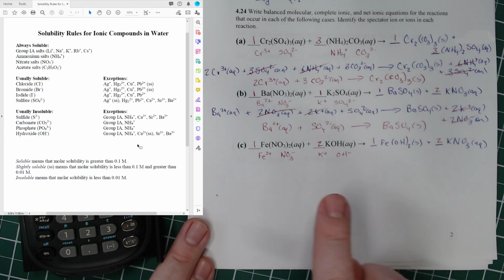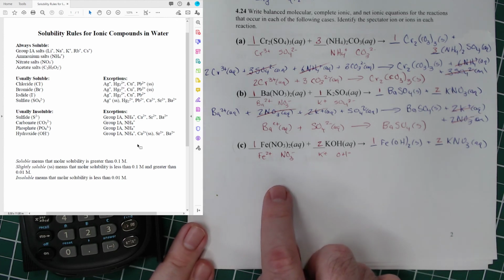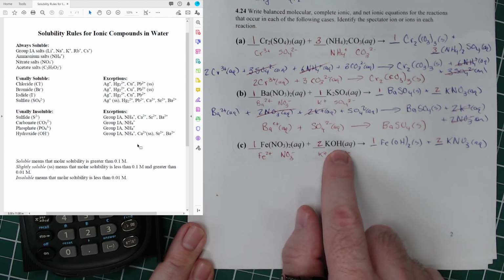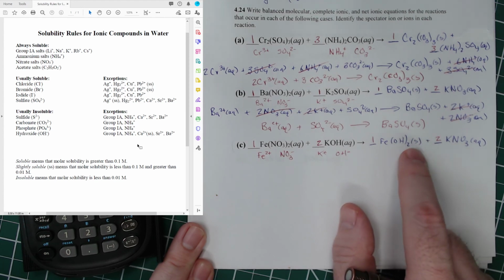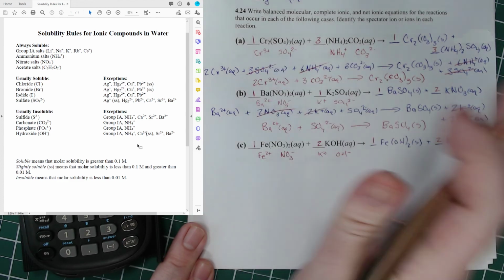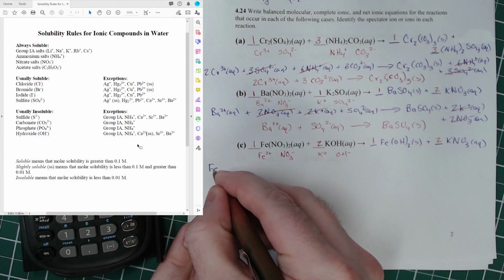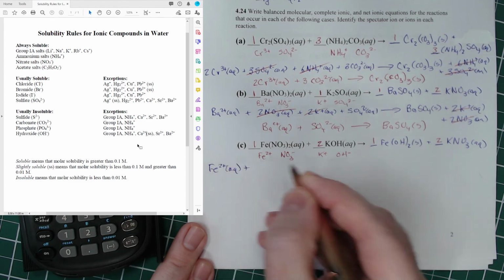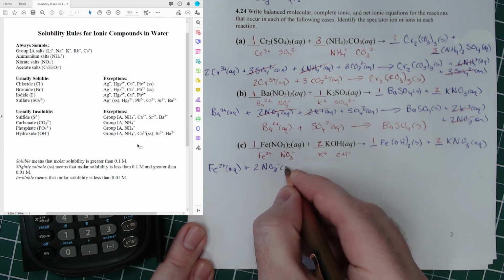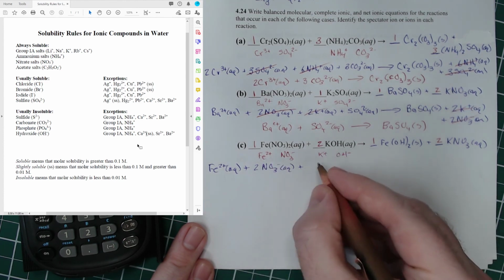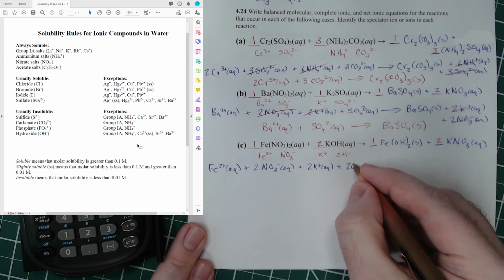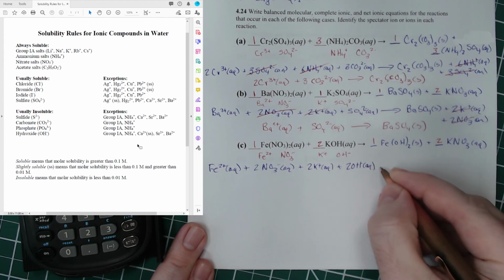We want to dissociate to get to the complete ionic equation. We want to dissociate everything that is a strong electrolyte. So we'll dissociate this one, strong electrolyte, this one, not this one because it's a solid, and then we will dissociate this one. All right, so iron 2, we have Fe2+ (aq). We have 2 of the nitrates, so 2 NO3- (aq). We have 2 potassiums, so 2 K+ (aq), and 2 hydroxides (aq).